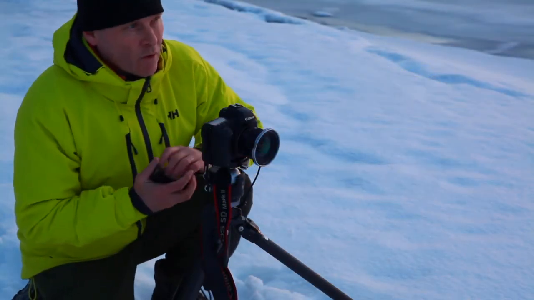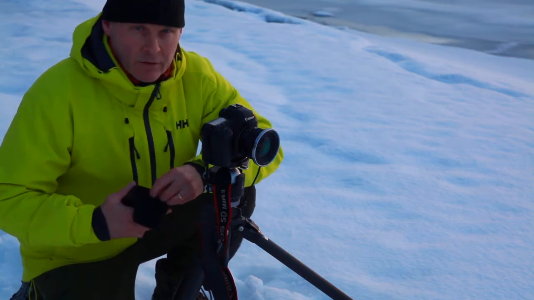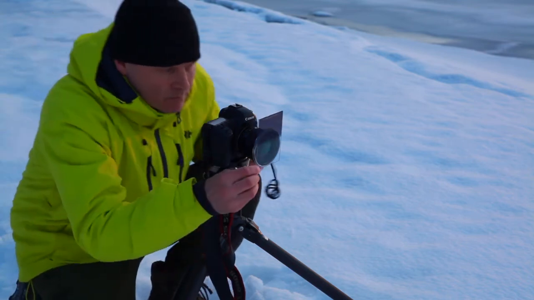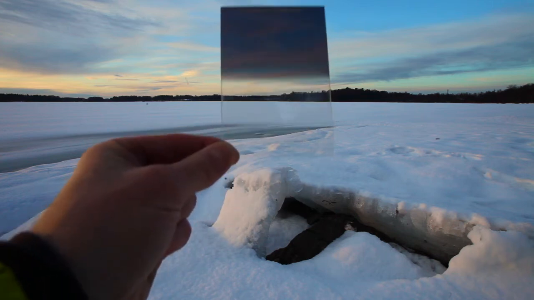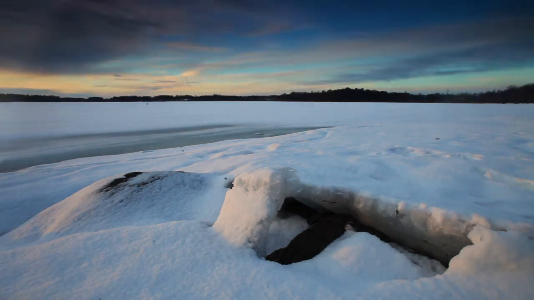I'm going to add some more drama to the composition with a 2-stop Galen Rowell graduated neutral density filter. This is the scene without the use of a graduated neutral density filter, and we can maybe add some more drama. I can use a 2-stop Galen Rowell graduated neutral density filter here in front of the lens. You can see it. Take it into the lens, position it correctly.